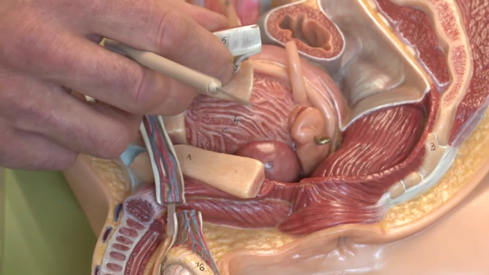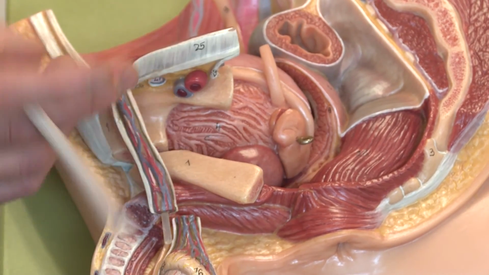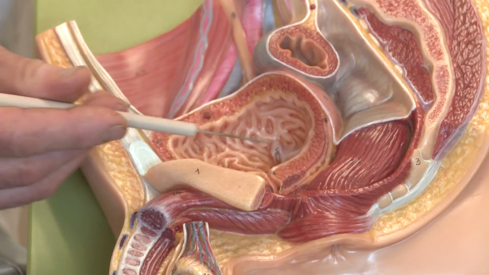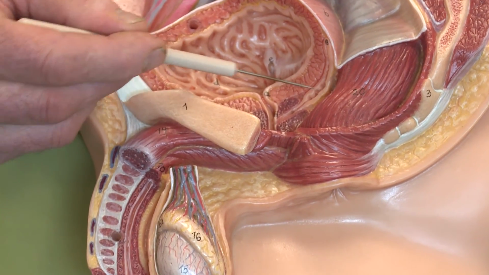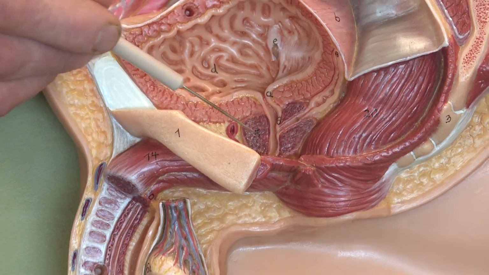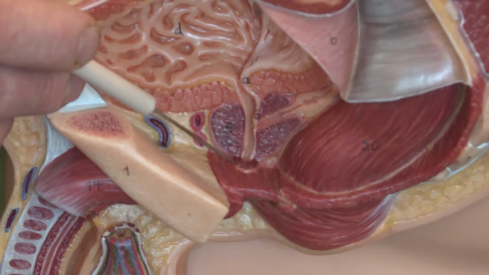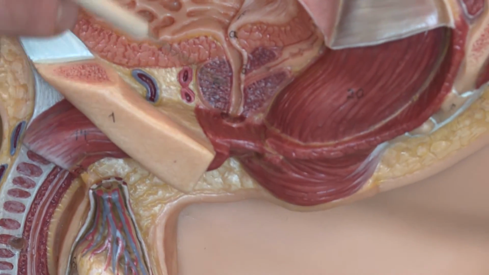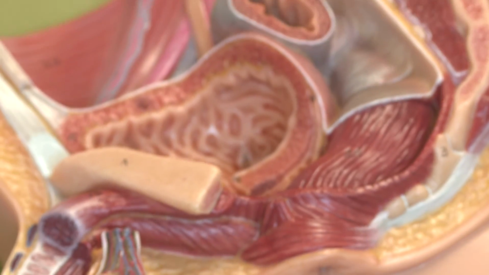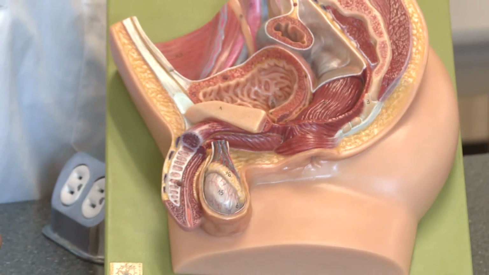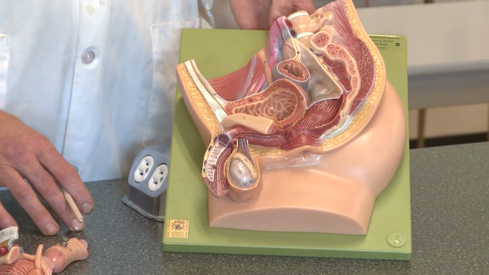We also get to see the seminal vesicle. The seminal vesicle, we can see the part of it is here. Fluid goes from the seminal vesicle into the prostate gland, from the prostate gland to the bulbourethral or Cowper's gland. And these are the anatomical structures of the male reproductive system.